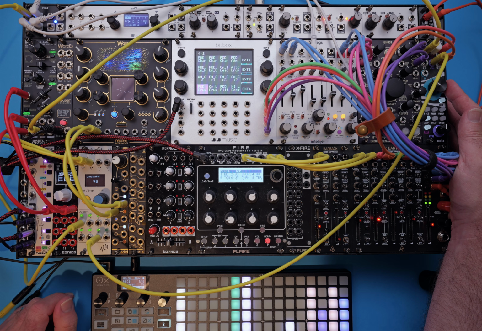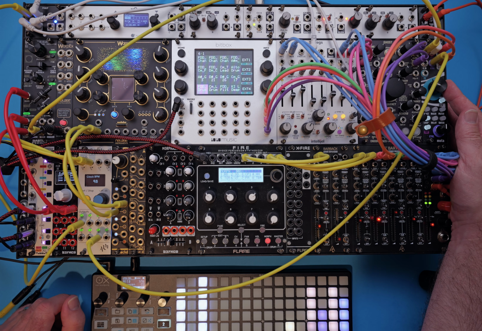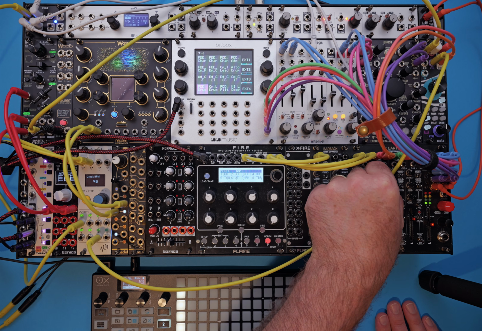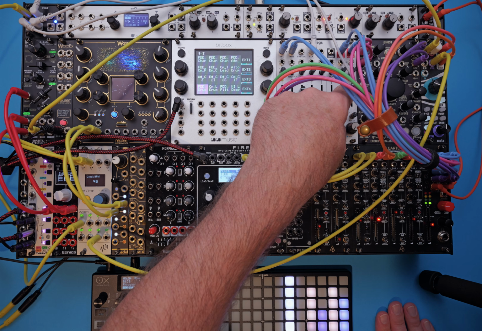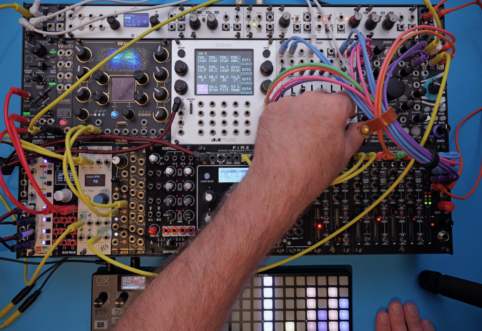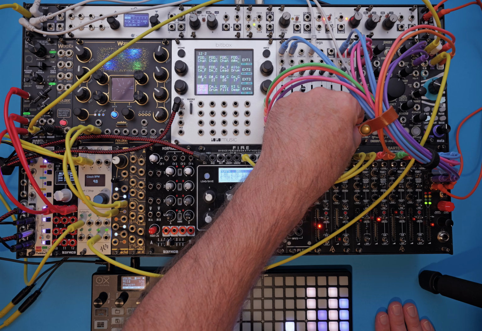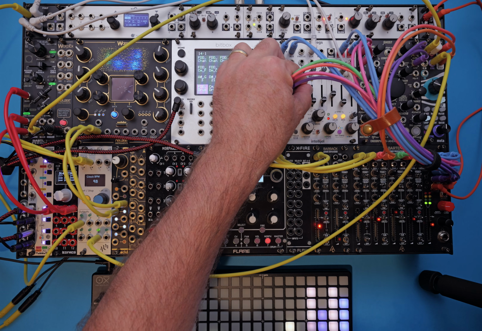Repeating the same thing now by doing reverse loop. And again, sending it into the delay. It's hard not to get really into this kind of stuff.